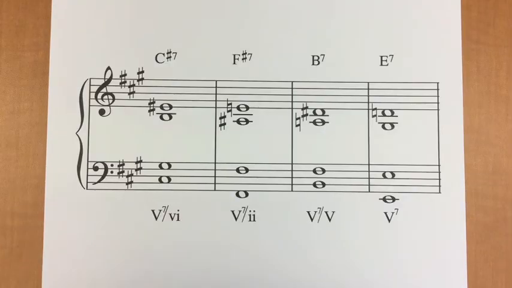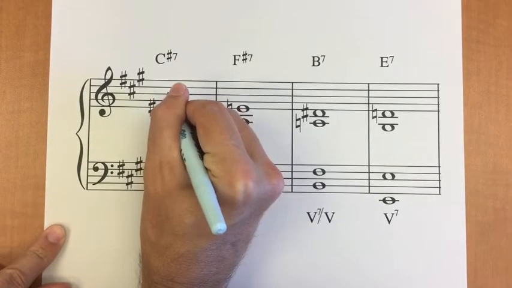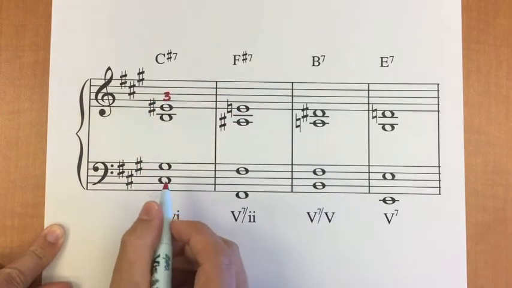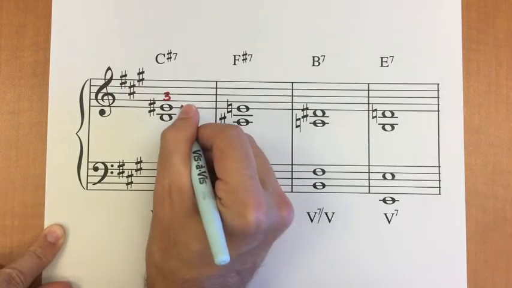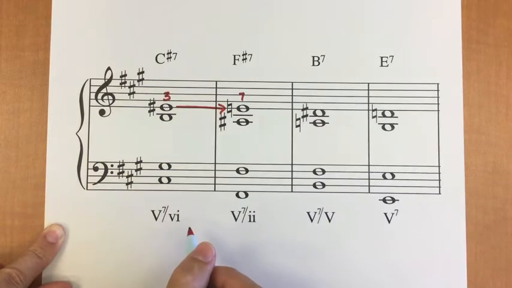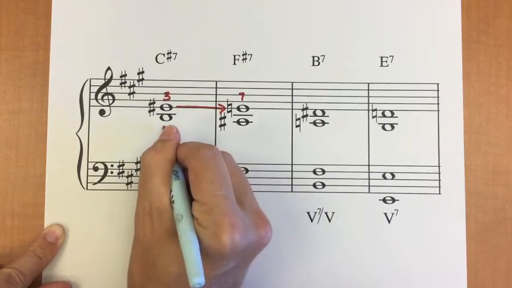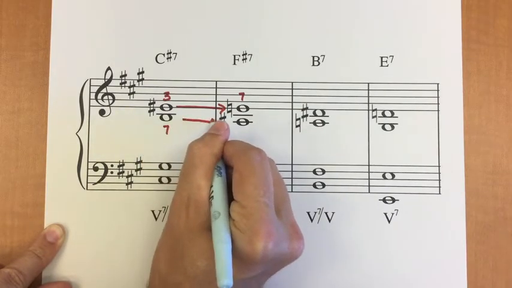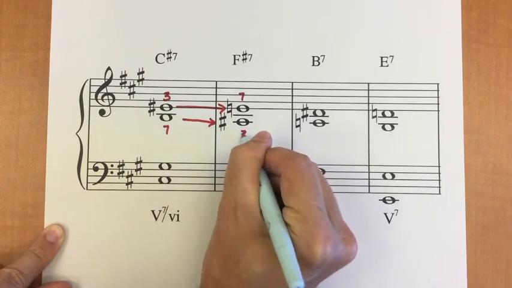Here we have the progression of the bridge without the melody so that we can focus in on the chords. Here we have the third of our C-sharp 7 chord, or V7 of 6, moving down to the 7th of our F-sharp 7 chord. Our 7th in our C-sharp 7 also moves down to the 3rd of my F-sharp 7 chord.